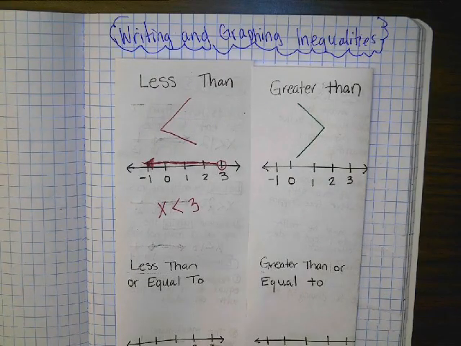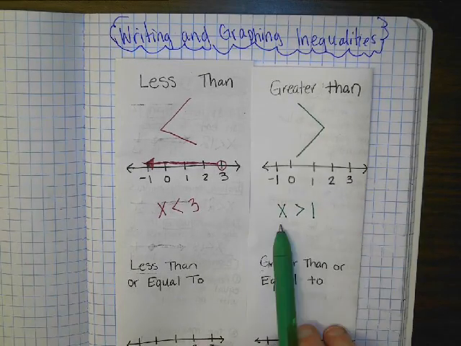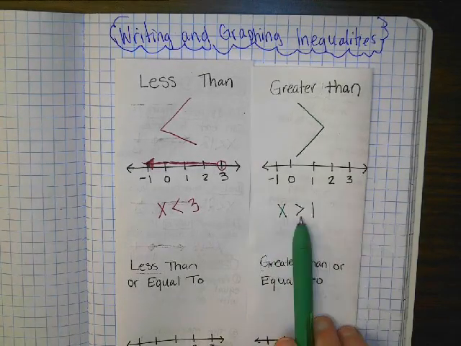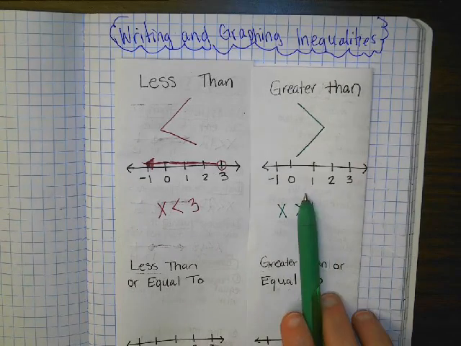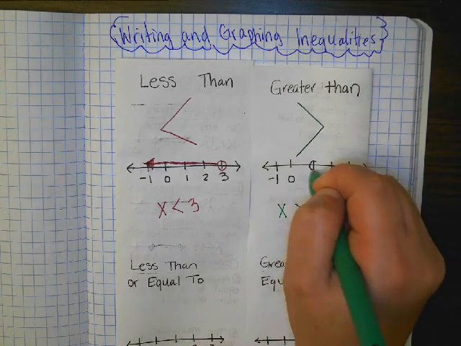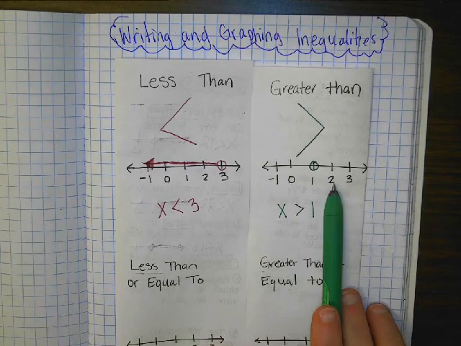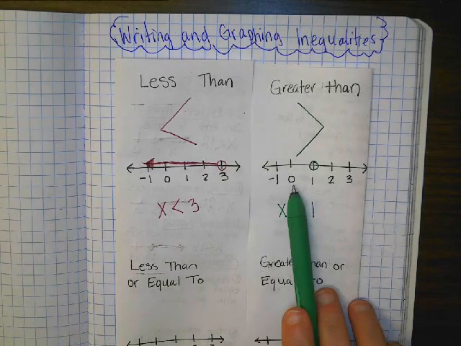So let's try to graph x is greater than 1. So I want to know what numbers x could be: any number greater than 1. Could x be 1? No, it cannot. So I put an open circle. It can't be 1. It can be anything bigger than 1. So what direction do I need to go? Well, 0 is less than 1.